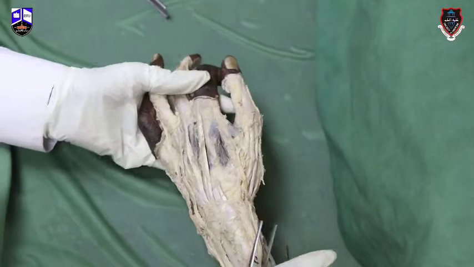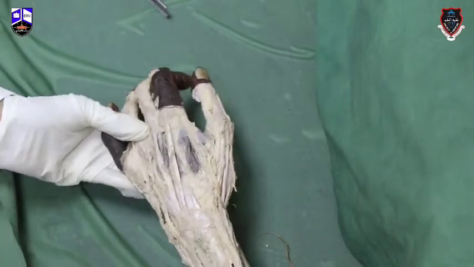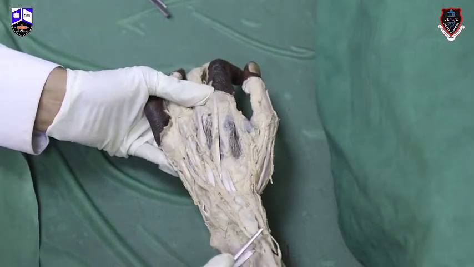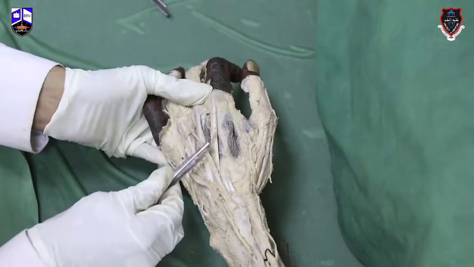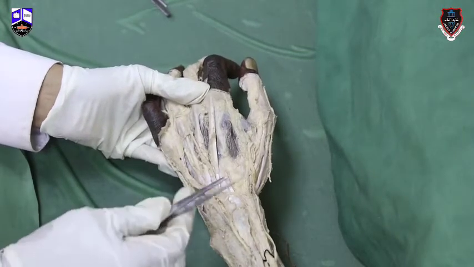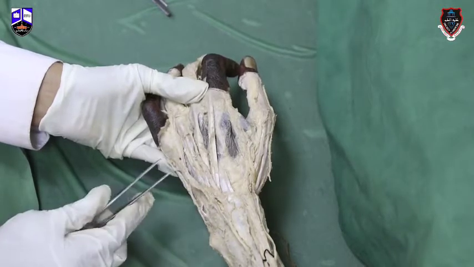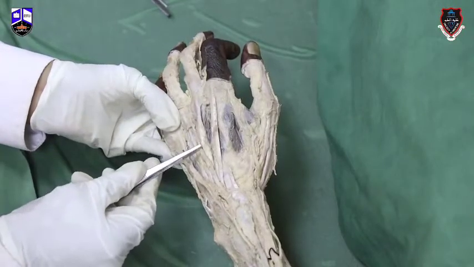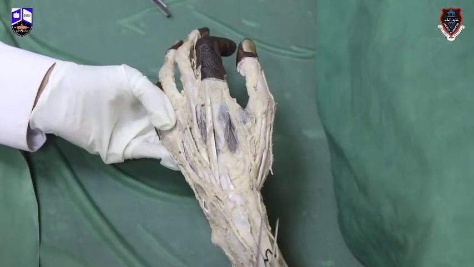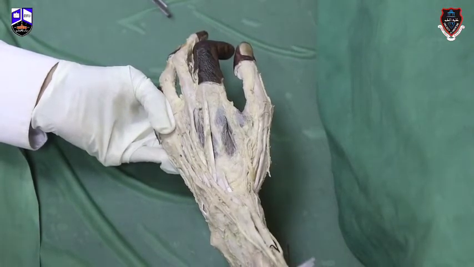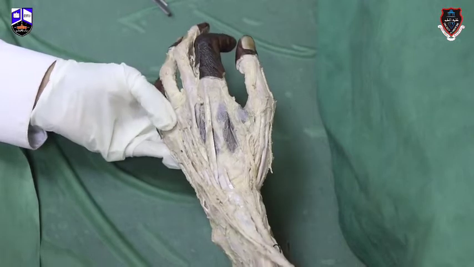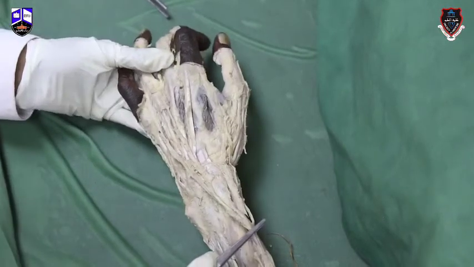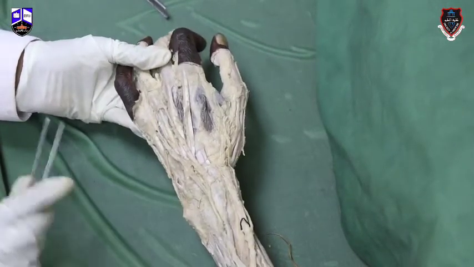Regarding the dorsum of the hand, very superficially beneath the skin, we find these structures called the dorsal venous network. Blood from the hand is ultimately drained by the dorsal venous network, which drains laterally to the cephalic vein and medially to the basilic vein.